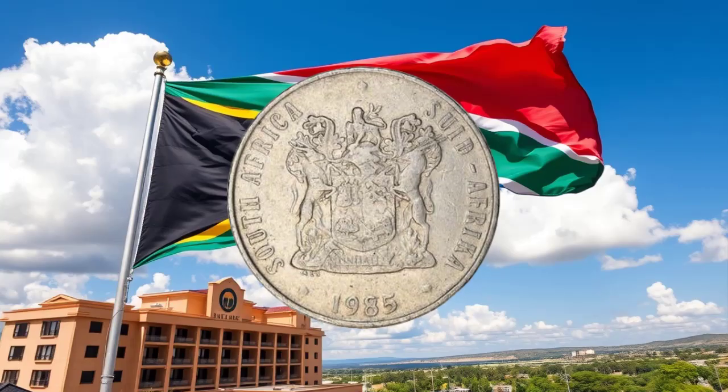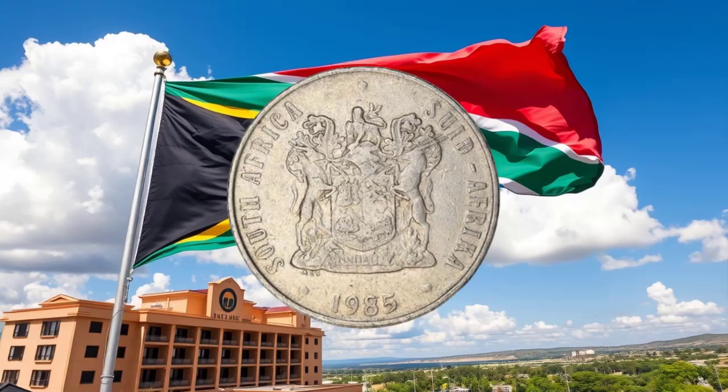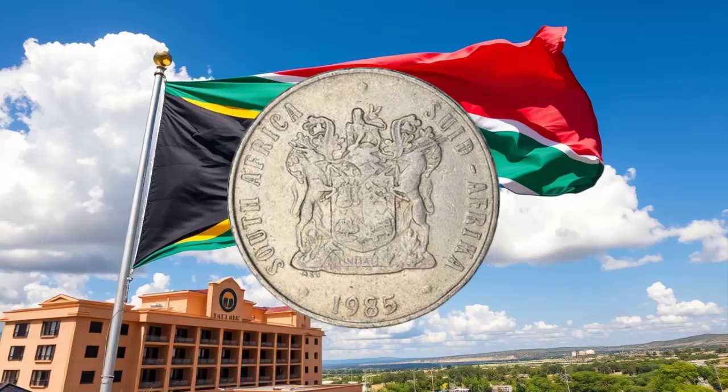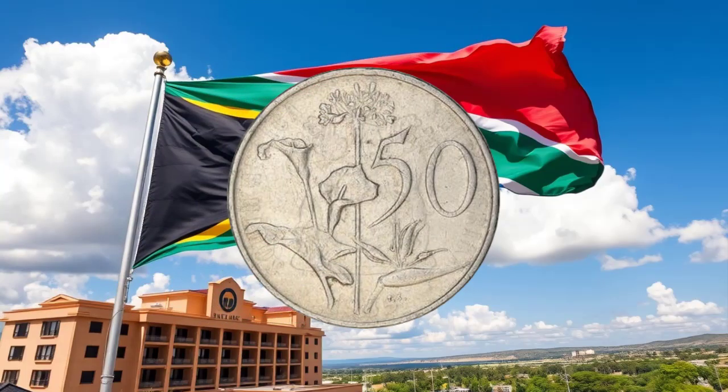Now look at the other side. The reverse features 3 flowers associated with South Africa: an arum lily, an African lily, and the bird of paradise, or strelitzia. The number 50 appears prominently on the right side, while the initials TS identify Tommy Sassine, who was responsible for the reverse design.